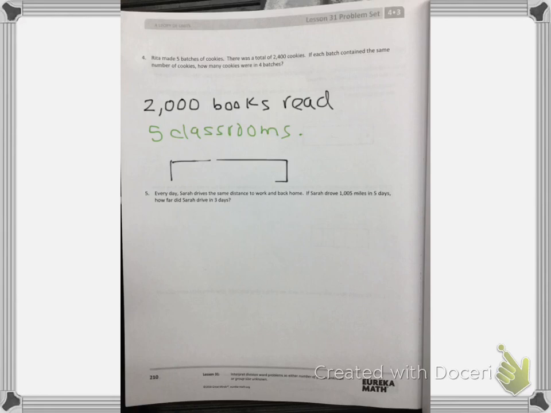So we would put this as 2,000, right? 2,000 books read. And we would section these off into groups, 5 classrooms. And then we could figure out how many groups it would be: 400. And 400 would be our answer. Those are groups, okay? Groups unknown.